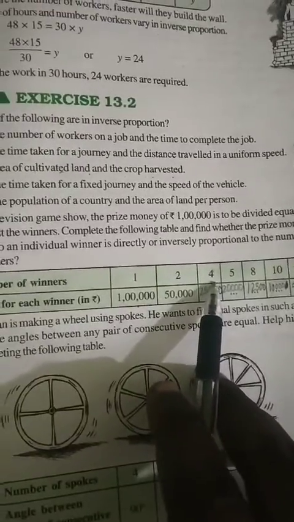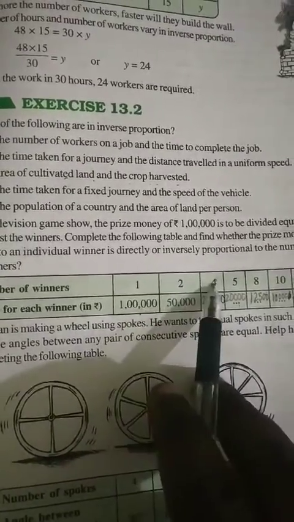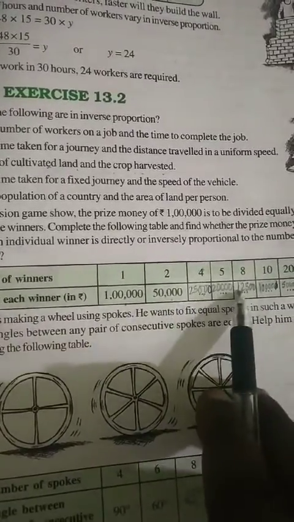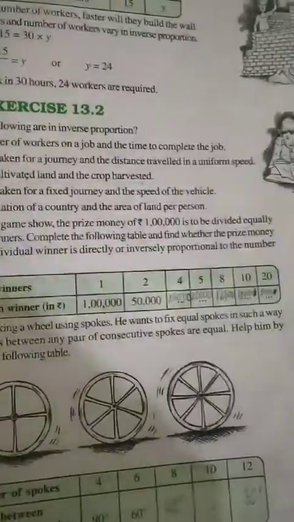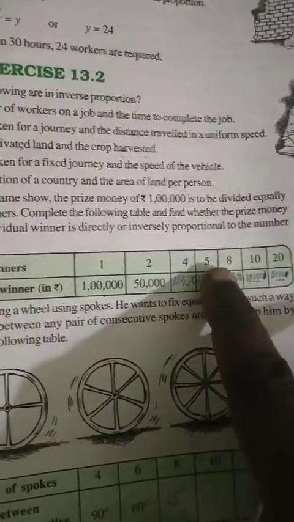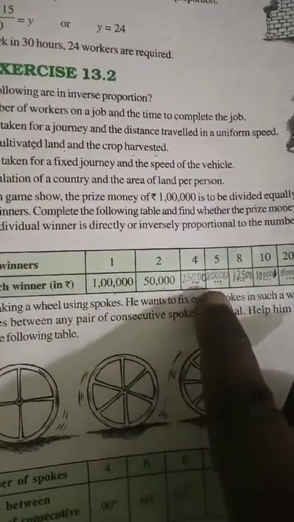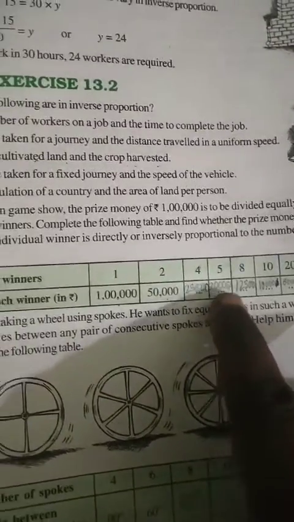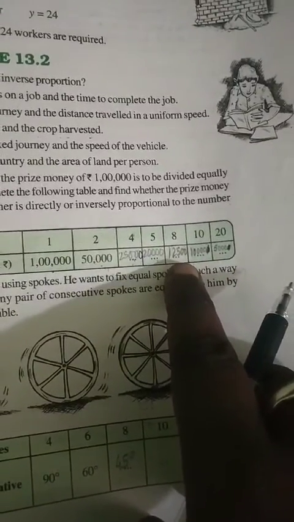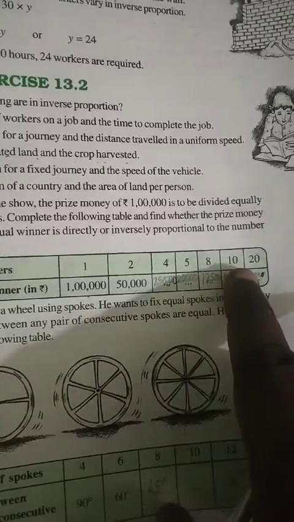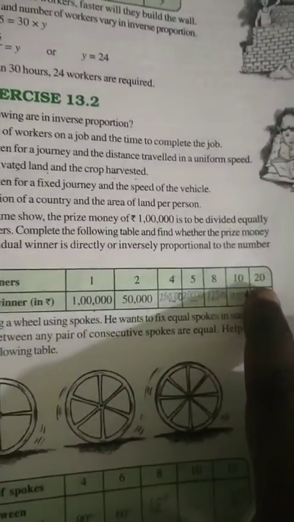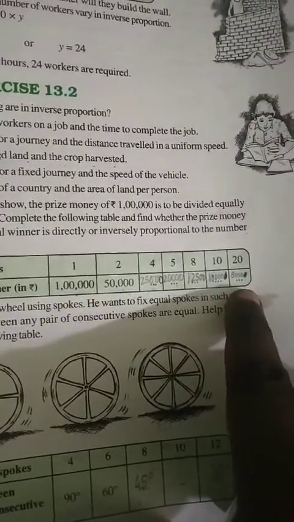What about 4 winners? If I divide 1 lakh by 4, it will be 25,000. Each individual will get 25,000. As the number of winners increases, it's getting divided equally, and the amount is decreasing. For 5 winners, 1 lakh divided by 5 is 20,000. For 8 winners, 1 lakh divided by 8 is 12,500. For 10 winners, 1 lakh divided by 10 is 10,000. For 20 winners, 1 lakh divided by 20 is 5,000.